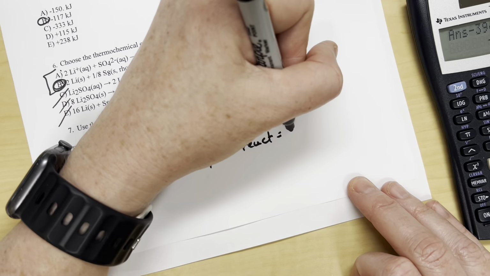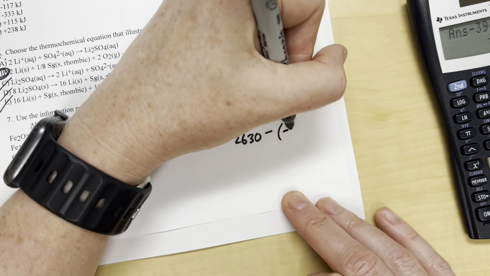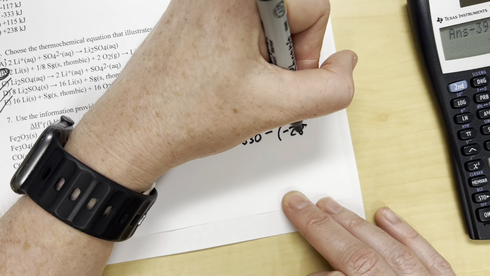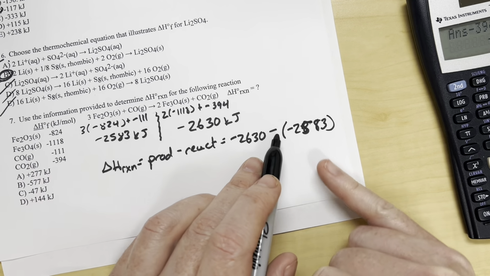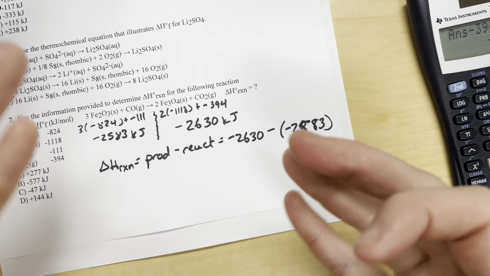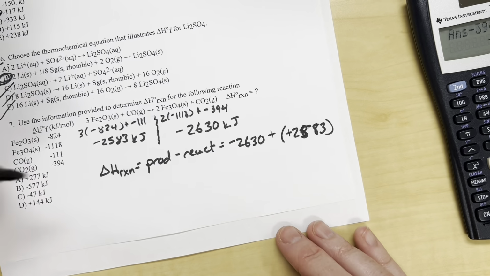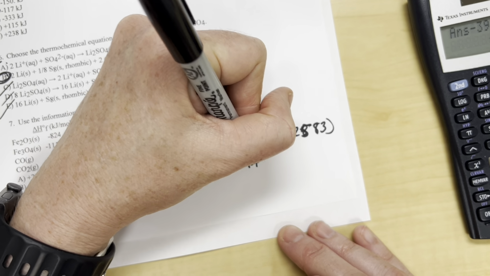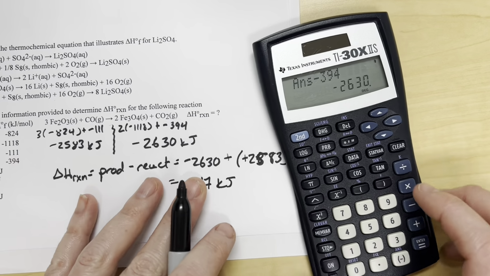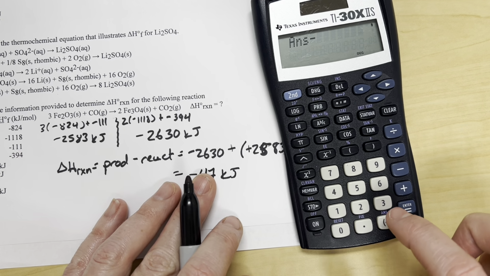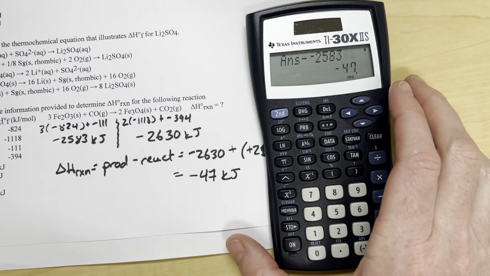So our products, negative 2630, minus our reactants, negative 2583. Don't forget that when you subtract a negative, it's the same thing as adding a positive, or you could actually just put subtract a negative in your calculator, but subtracting a negative is the same thing as adding a positive, and this gives you a negative 47 kilojoules, okay? So I could take negative 2630 minus a negative 2583, and you'll get negative 47.